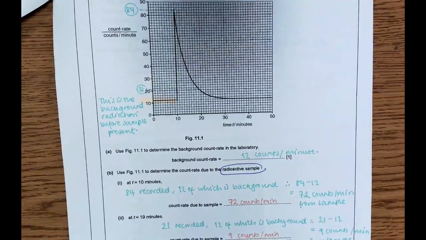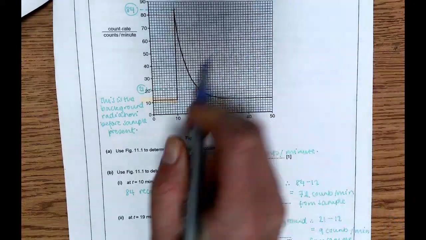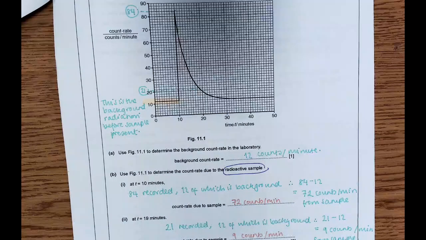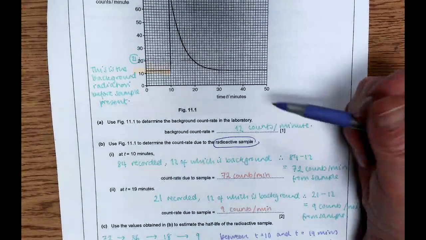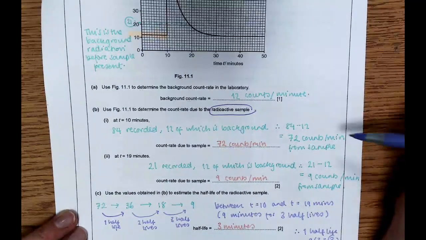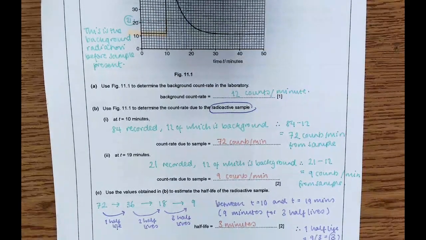We do the same at 19 minutes. Again, you need to be very careful with your read off. Lots of you chose 20. You have to read to the nearest half of a square. It's actually 21. So at 19 minutes we had 21, but 12 of those were due to the background. So the answer is actually 9. So that bit caught a lot of people out.